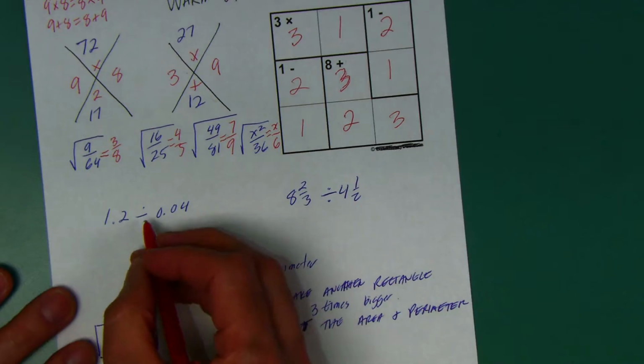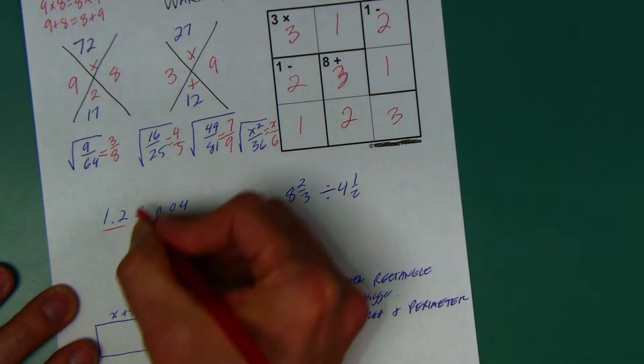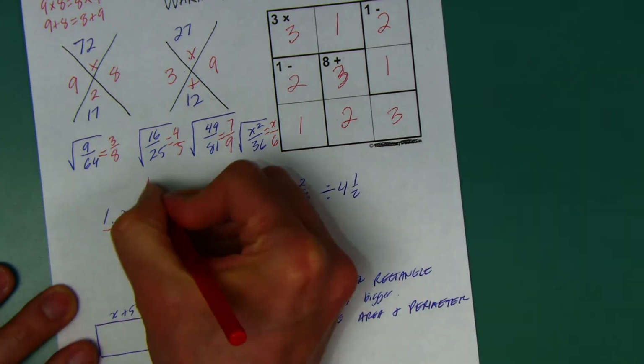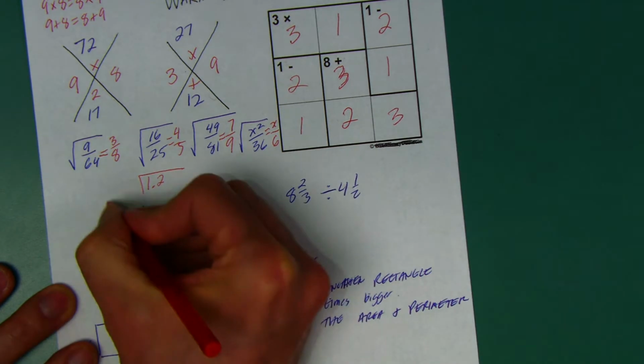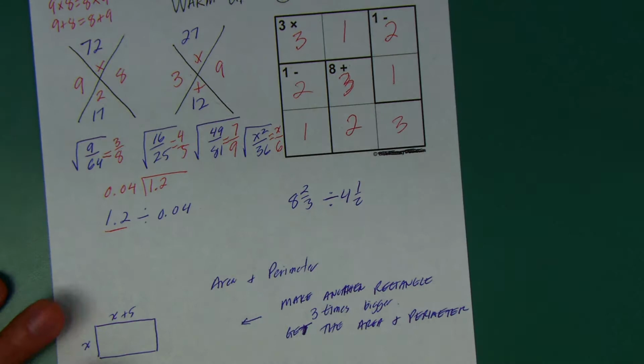When I divide numbers, the first number goes inside the box. So I would put a 1 2/10 inside the box. Outside the box, I have 0.04.